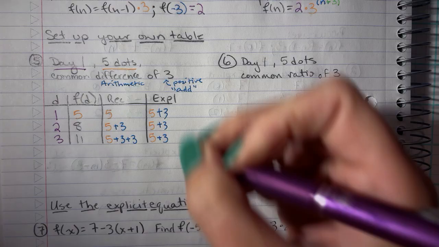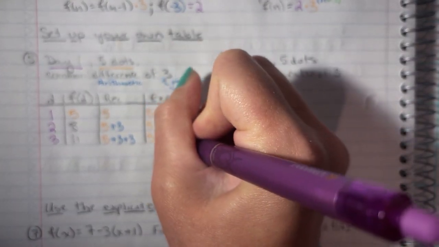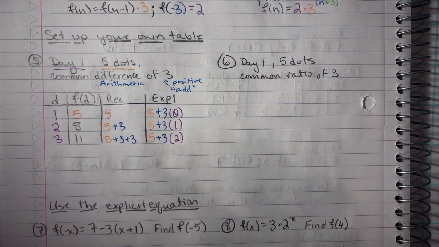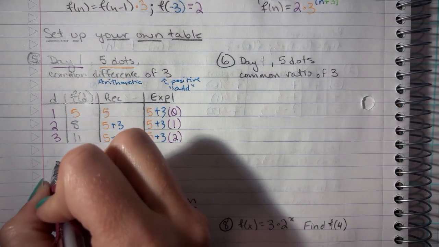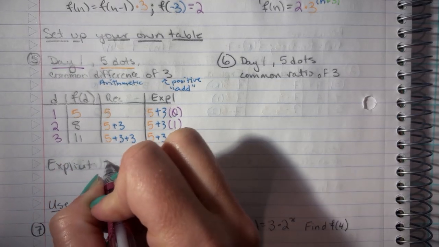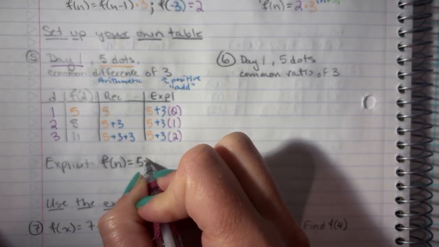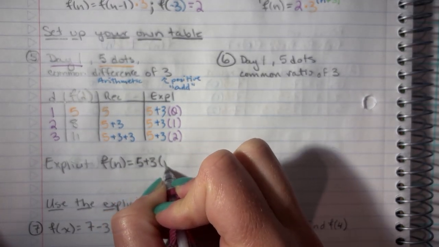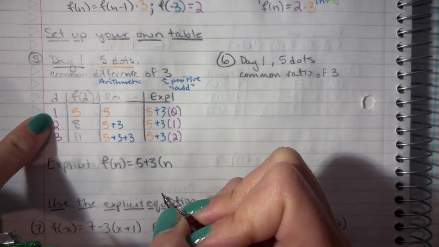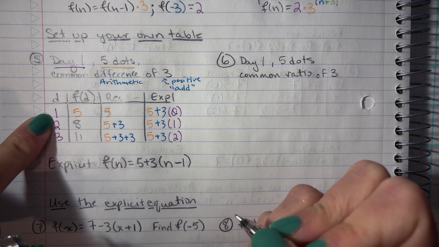And we are going to multiply by 0 here, multiply by 1, multiply by 2. I'm not going to write the recursive this time, I'm just going to write the explicit. So the explicit in this one is going to go f of n equals 5 plus 3 n, and then I didn't start with a times 0, so to turn 1 into a 0, subtract 1. Okay.